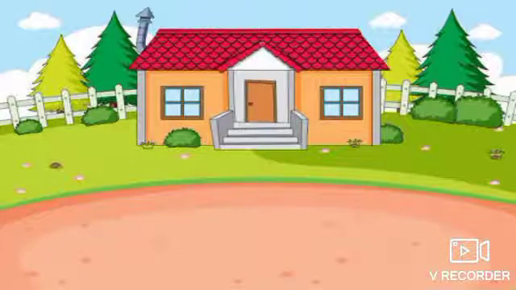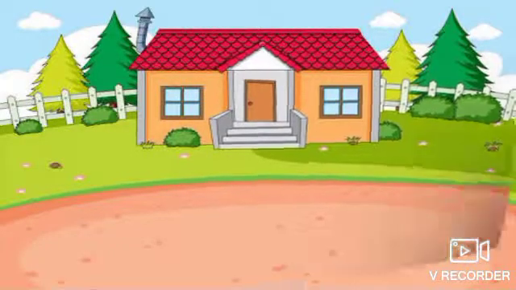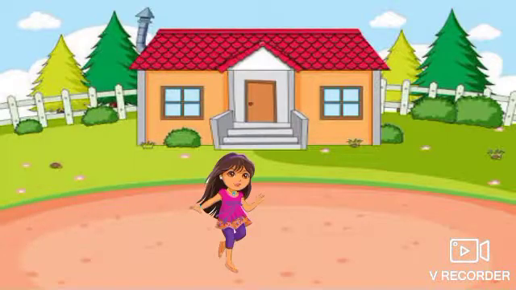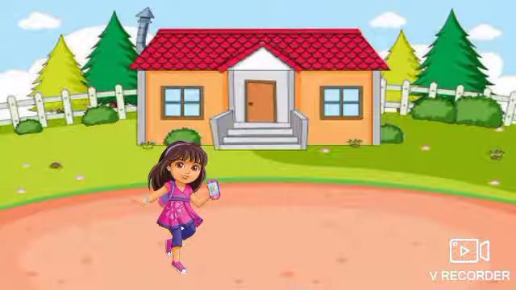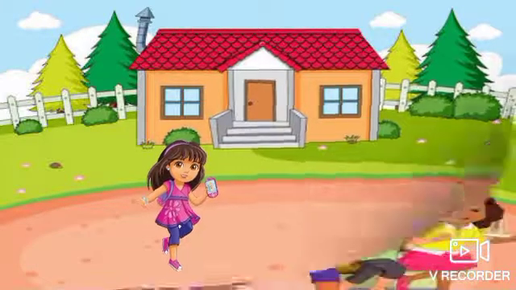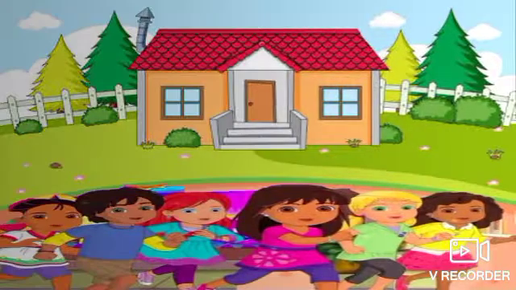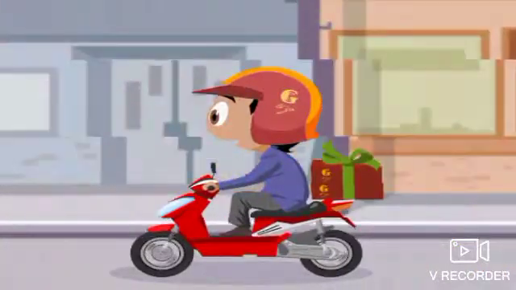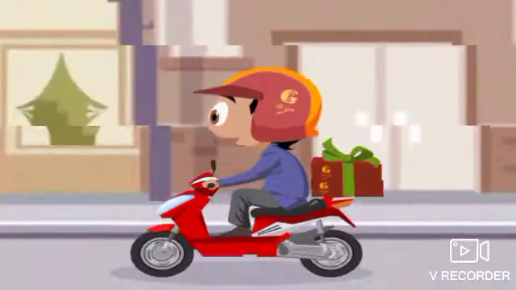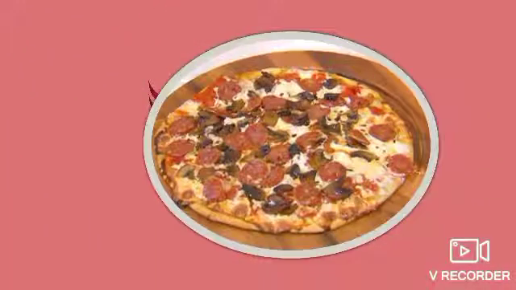Here, as you can see, a small and beautiful house, and this is Rani. Rani called her friends to play. Meanwhile she also orders some eatables. Now all the friends have come and they start playing. And as you can see here also, a pizza man is on the way to deliver a pizza to Rani's house. What a delicious pizza! I know everyone loves to eat pizza.